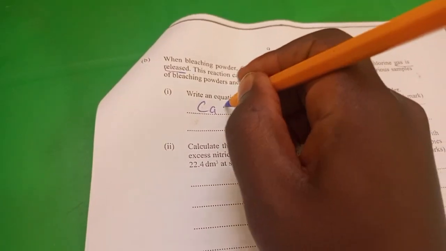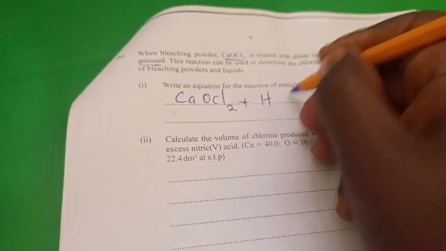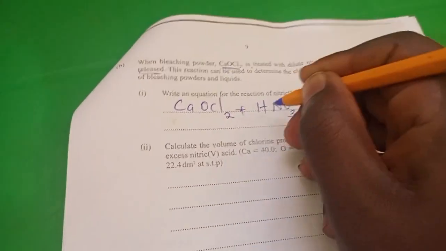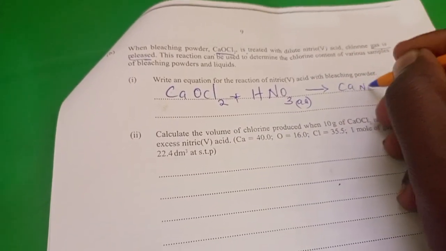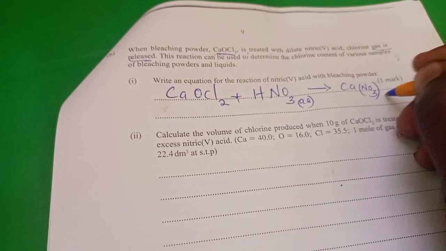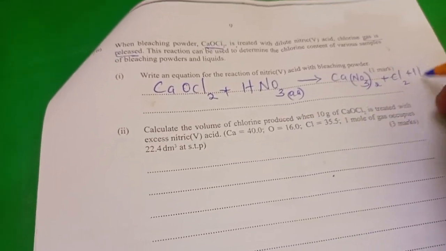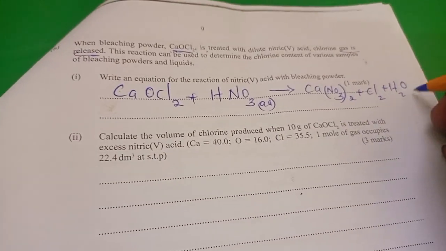So, calcium chloride reacts with nitric acid, we form calcium nitrate plus chlorine plus some water.